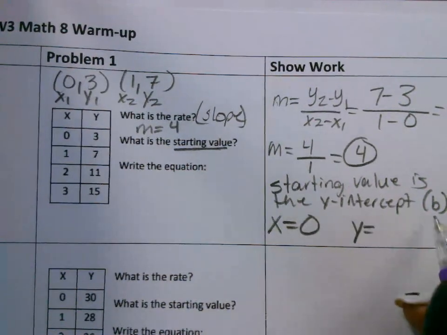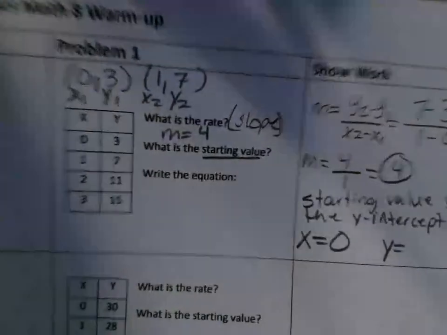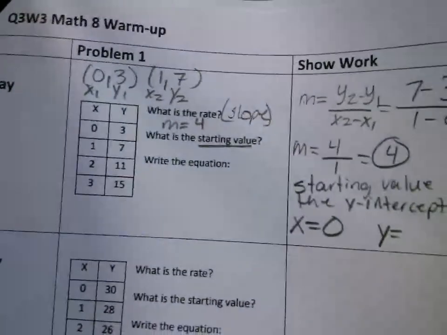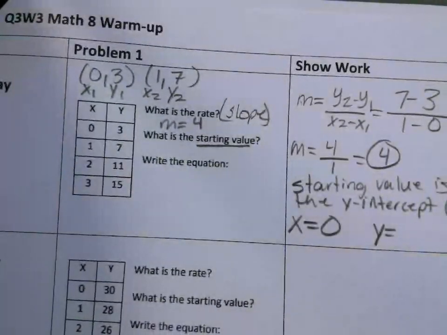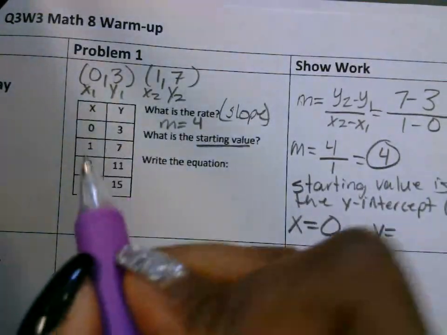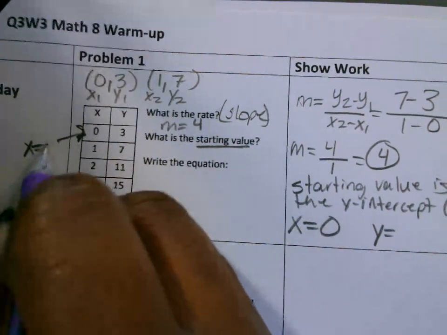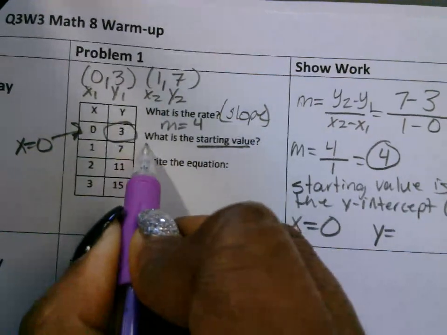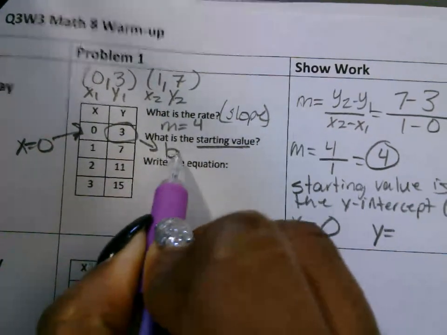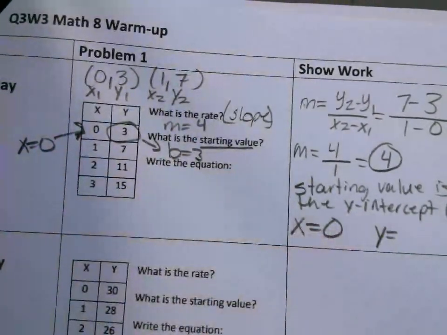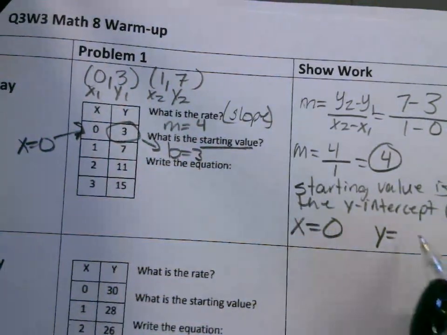Whatever that y is, that's your y-intercept. So look at the table. Is there a place where x is equal to 0? Yes, where is it? This right here. x here is equal to 0. So this number right here is your y-intercept. b is equal to 3.